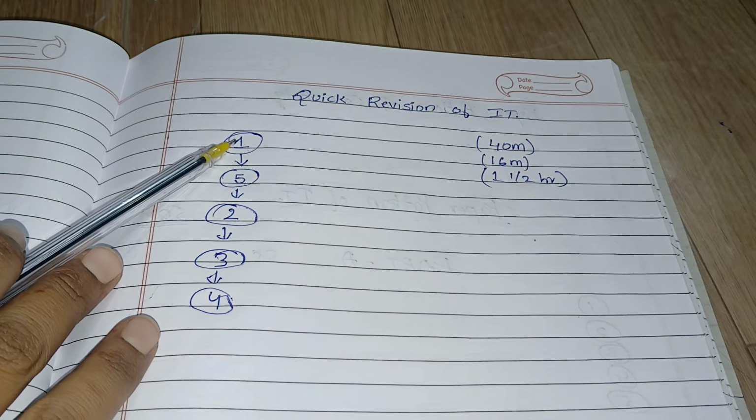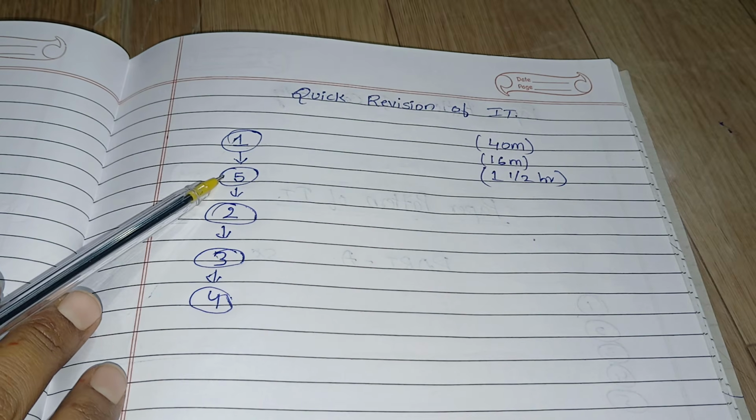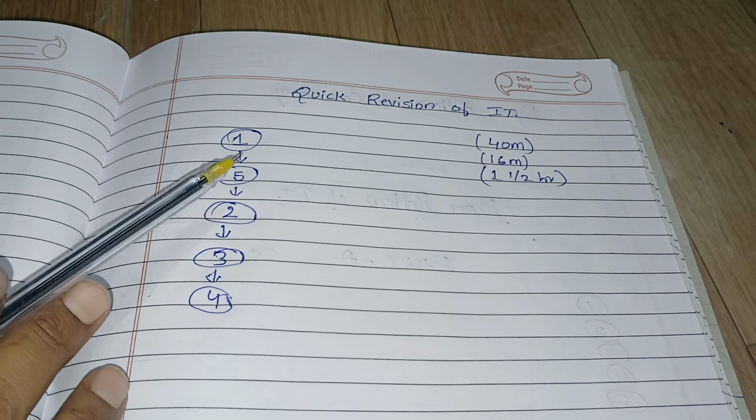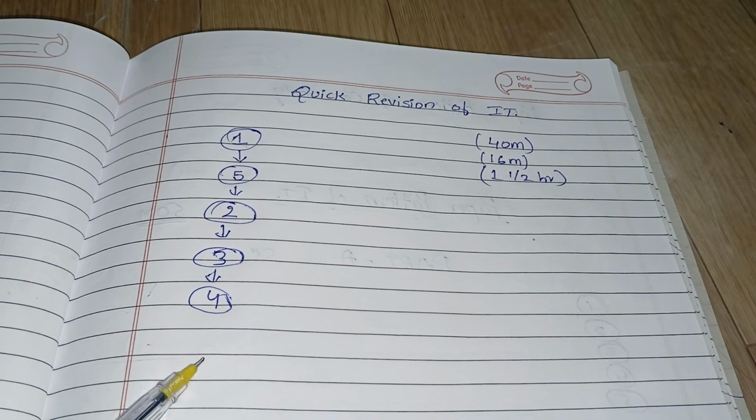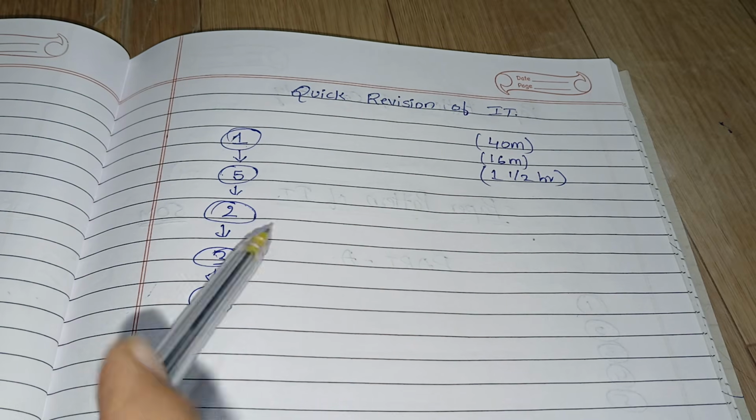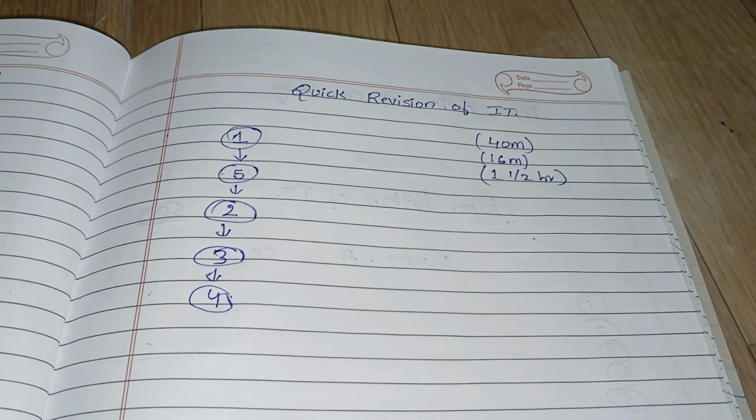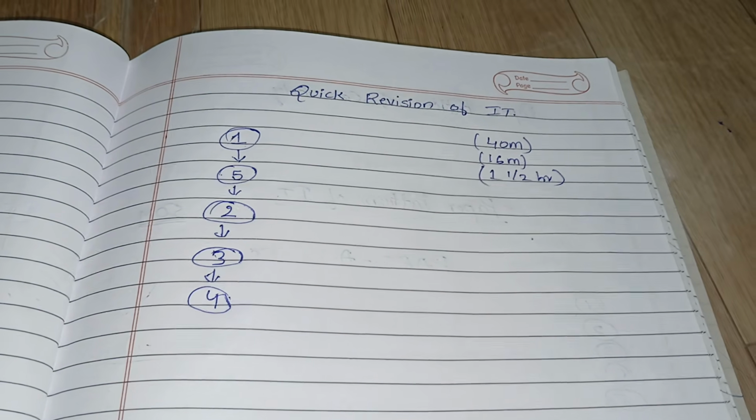Unit 1 is easy, and unit 5 is also easy. The hardest chapter you have is the fourth chapter. Here I will also explain unit wise what things you need to concentrate on.